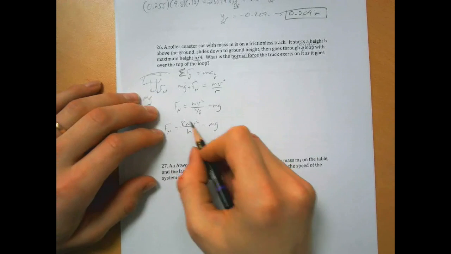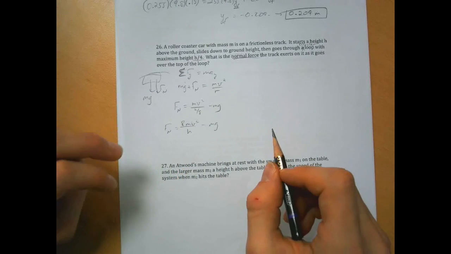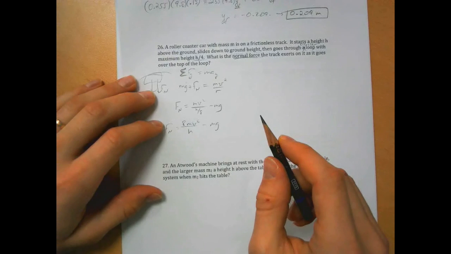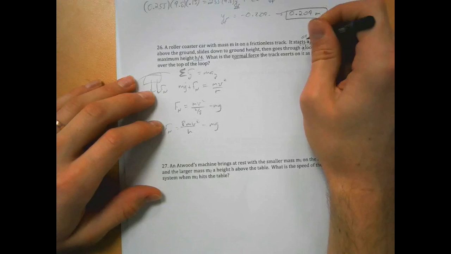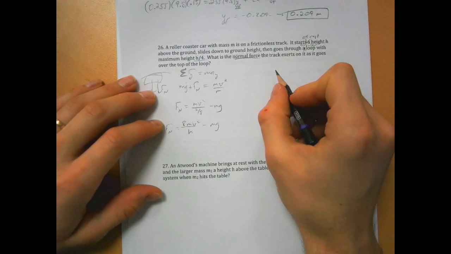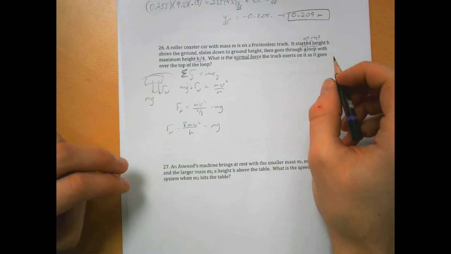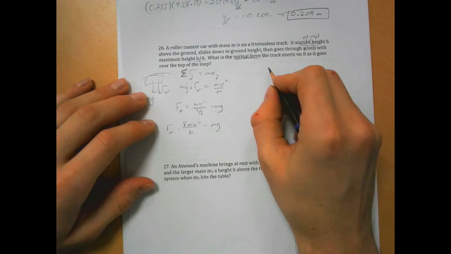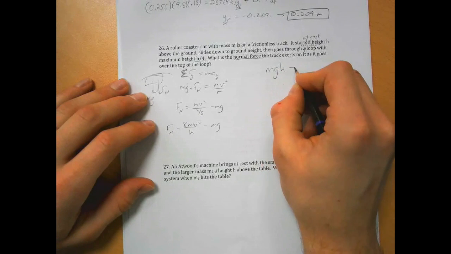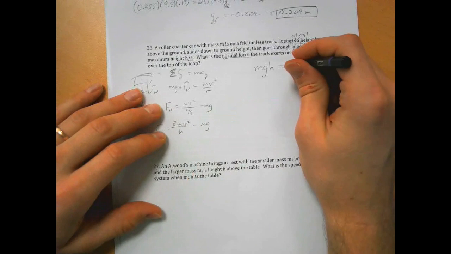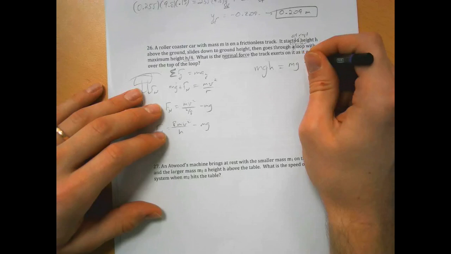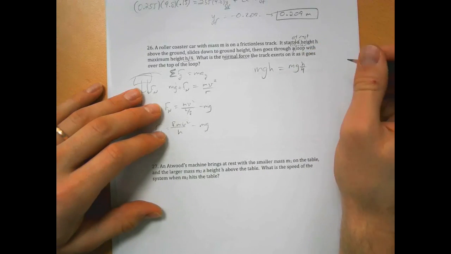Okay, so now we need to figure out the velocity. How do we figure out the velocity? The velocity is kinetic energy. So what kind of energy does the car have initially? How much? mg times h. And what about at the top of the loop? mg times h over 4, and kinetic energy.